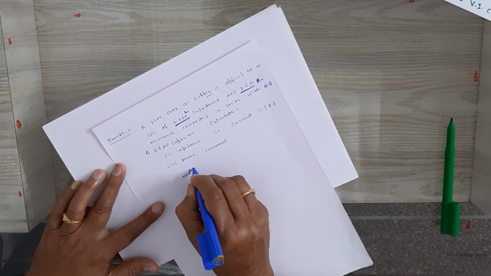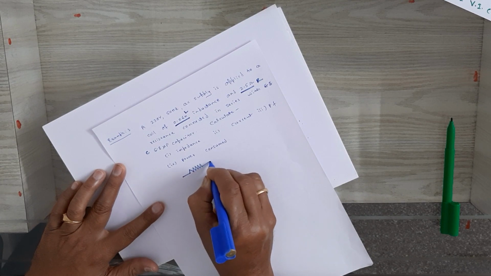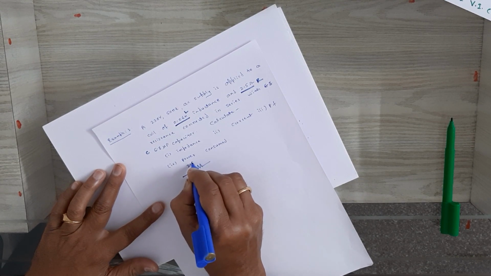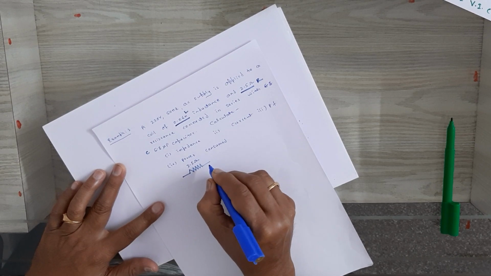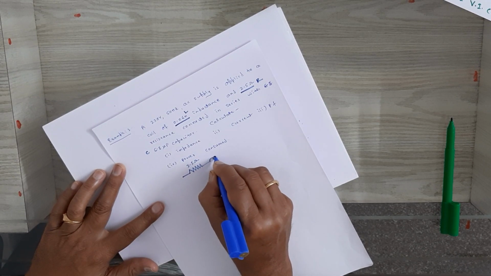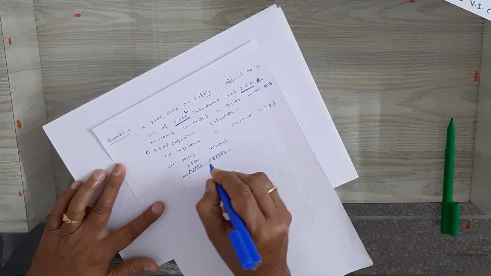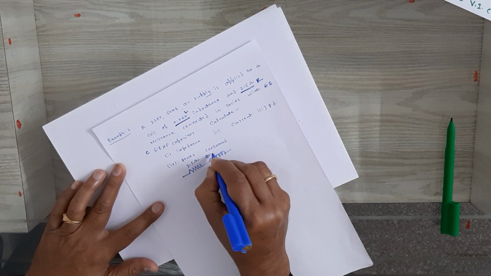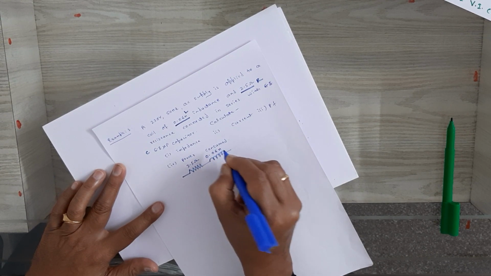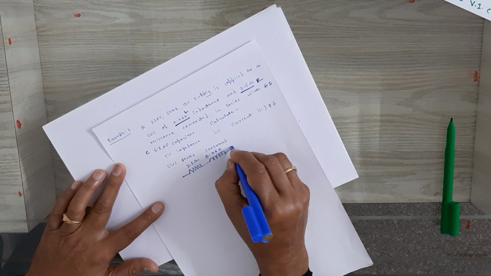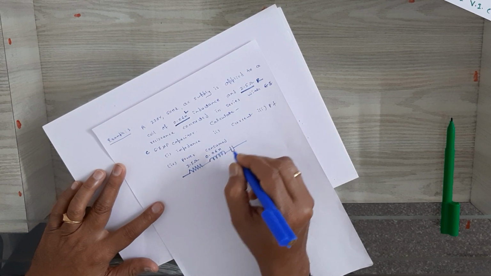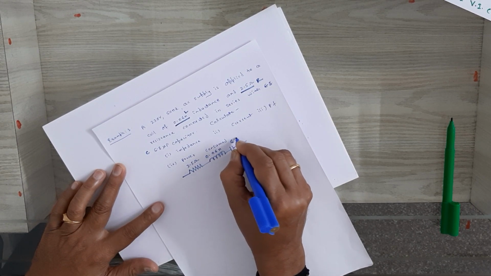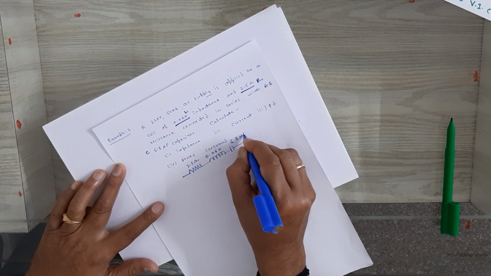I will draw a resistance of 2.5 ohm, the inductance of 0.06 Henries and the capacitance of 6.8 microfarad.